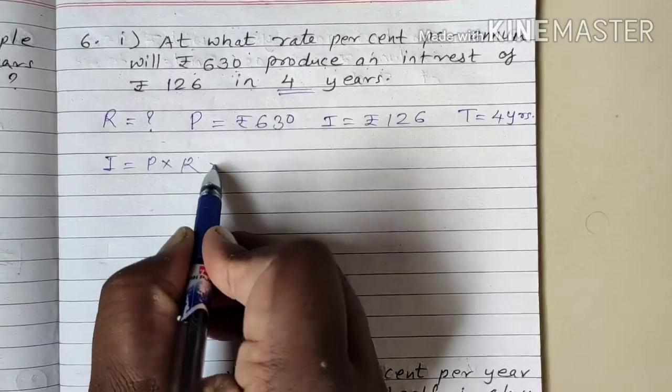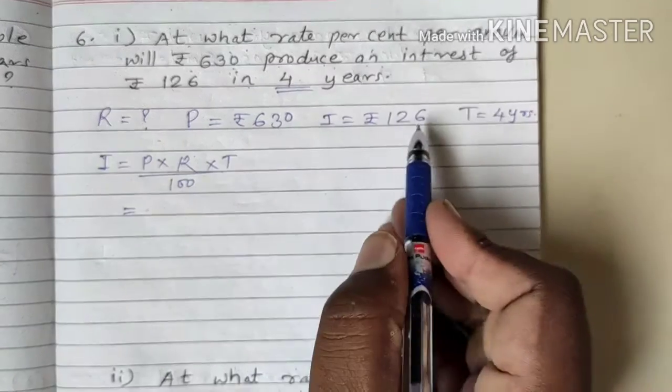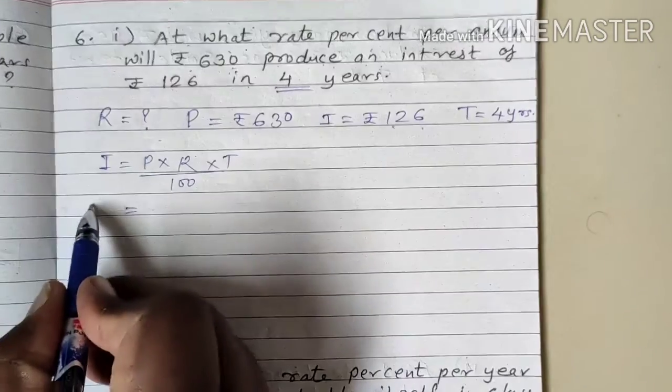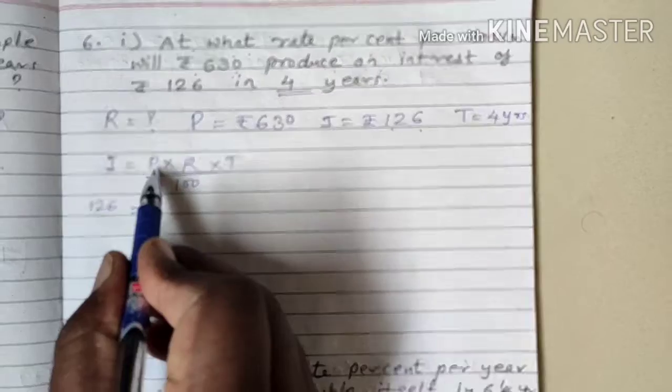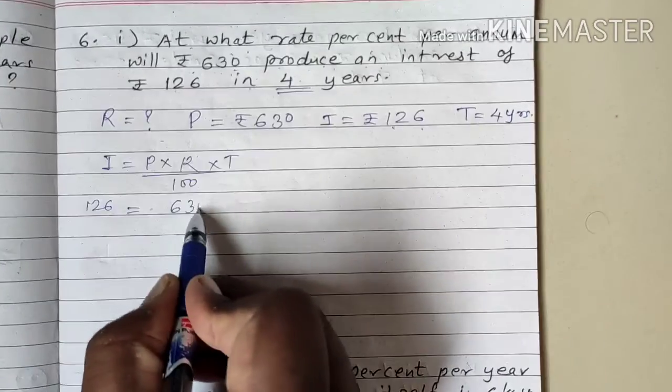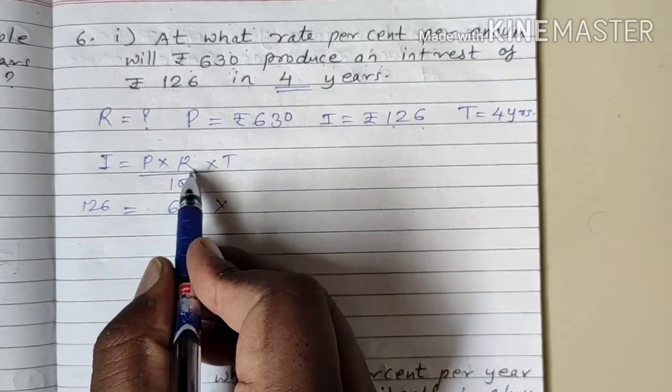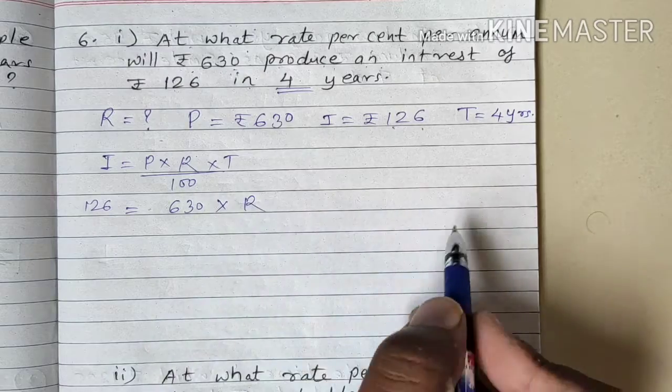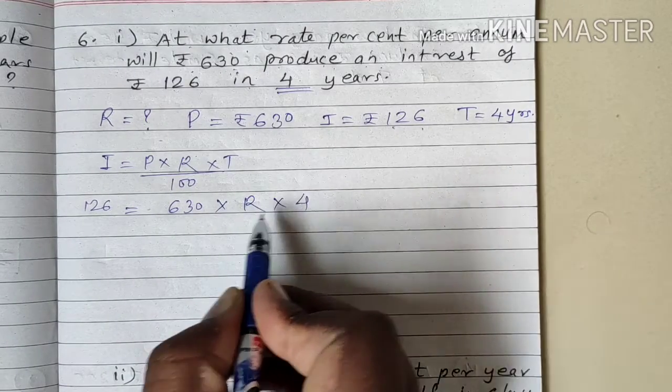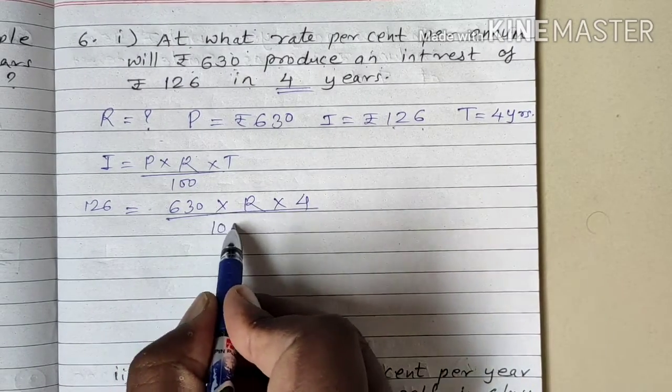So let us find out the interest. P multiplied by R multiplied by T upon 100. So in our question, interest is 126, principal amount is 630, rate of interest is unknown to us, the timing is 4 divided by 100.